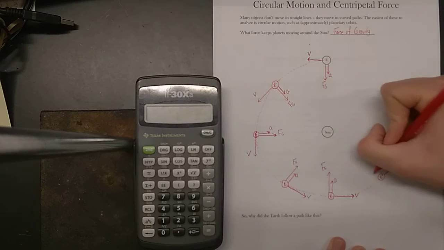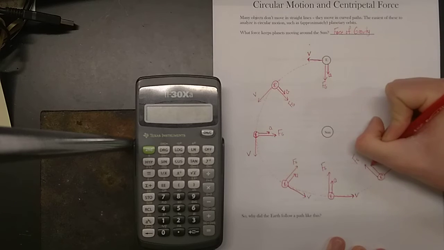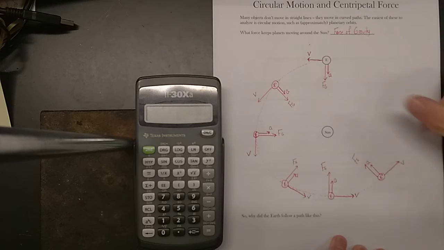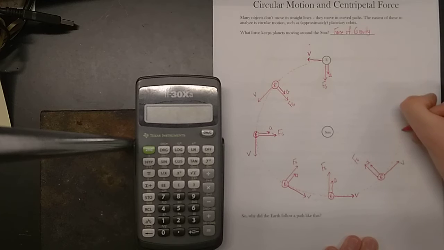And this story holds all the way around the Earth's orbit. And I bet you can guess where we're going with this. Where do you think the Earth is going to end up? Okay, a couple more to draw.